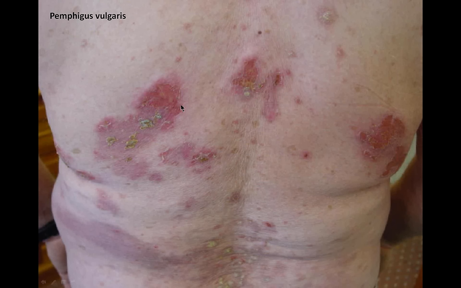So it can present mainly as erosions without much in the way of blisters. If you look very carefully, though, you may well see a flaccid, slightly pus-filled blister like this. And that's not going to last long. It's going to burst and form an erosion or a crust very quickly.